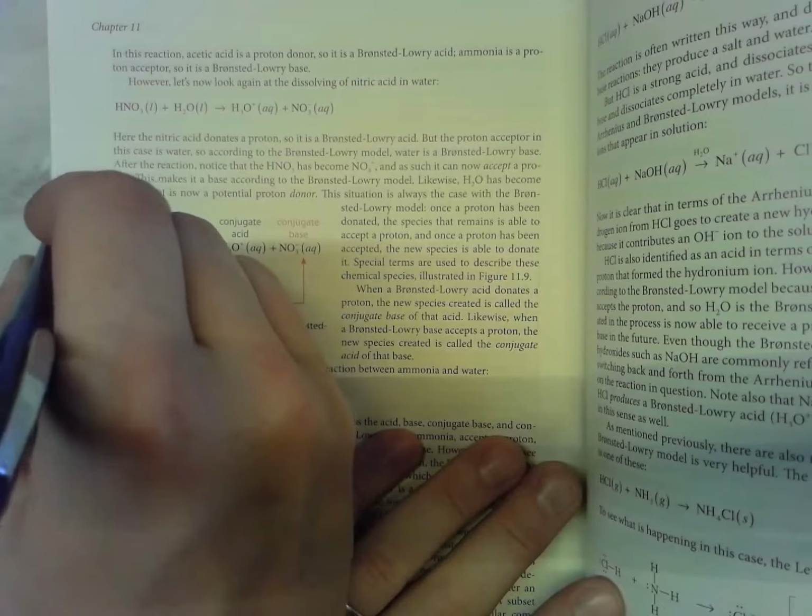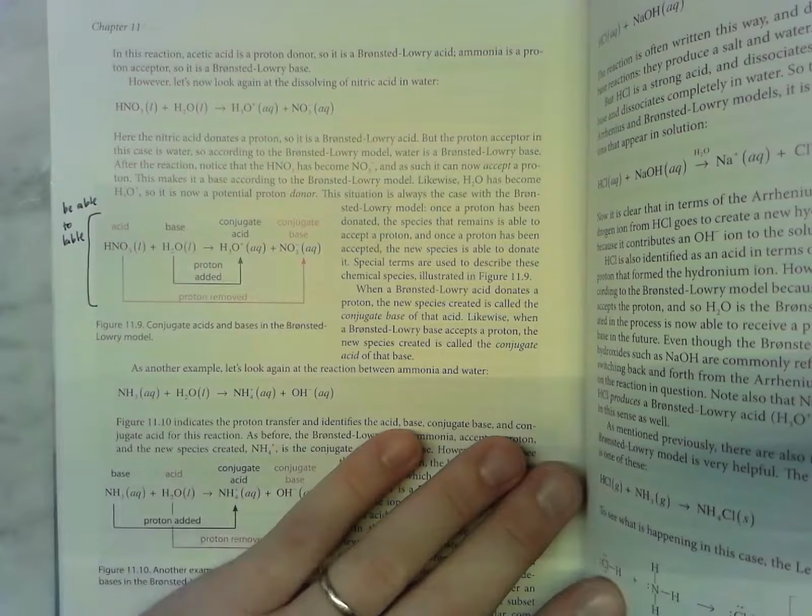How about we say be able to label? Little poet, didn't know it.